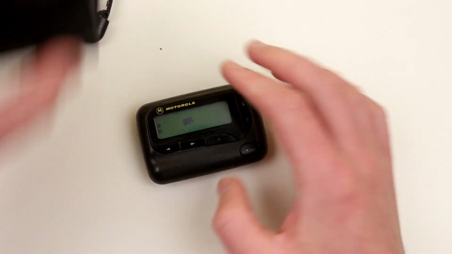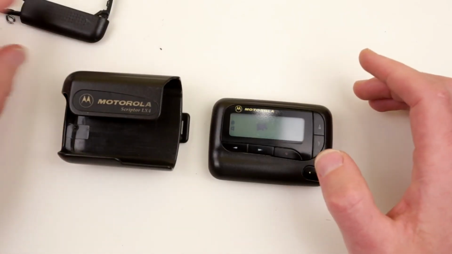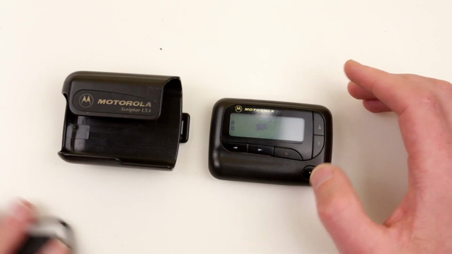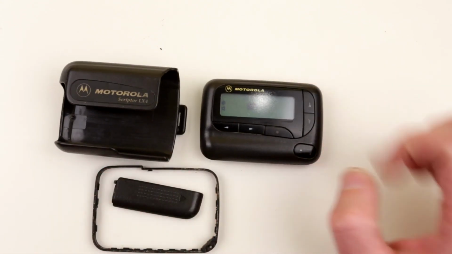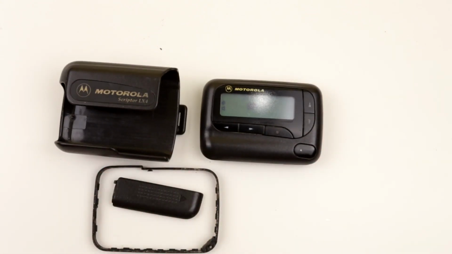Alright, so this is the Motorola Scriptor LX4 for you. A little piece of long forgotten technology.